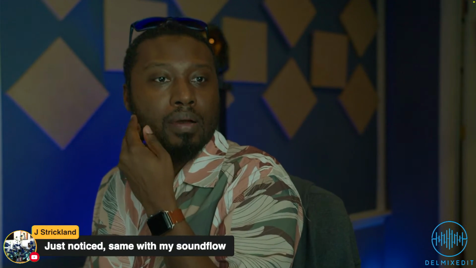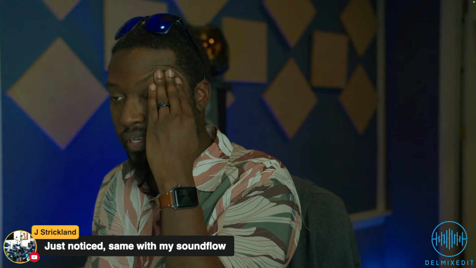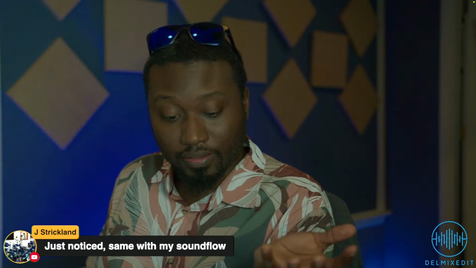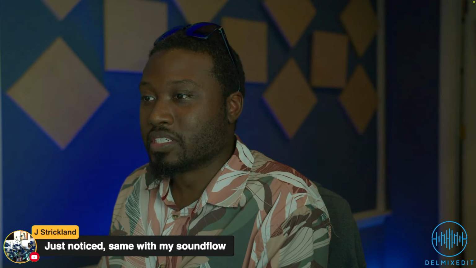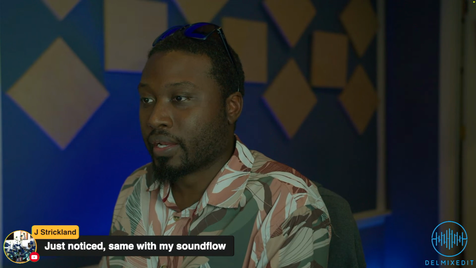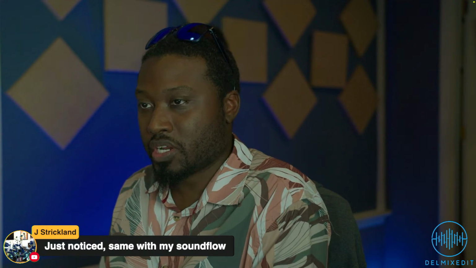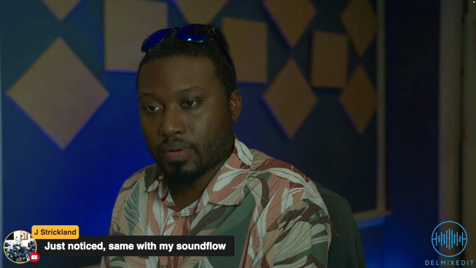Just noticed, same with my SoundFlow. Yeah, man. Weird, right? It just randomly is knocked out, like all of a sudden, and it was literally working 5 minutes ago. So something weird just happened on their end, and this whole update thing is not working in the way that it should, and it's slightly annoying.